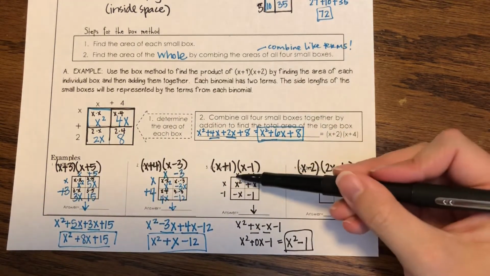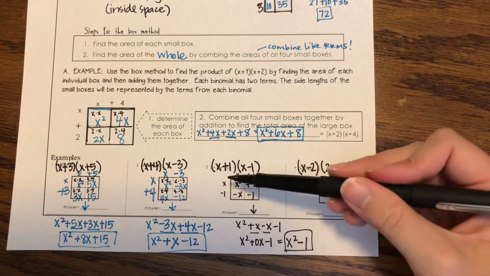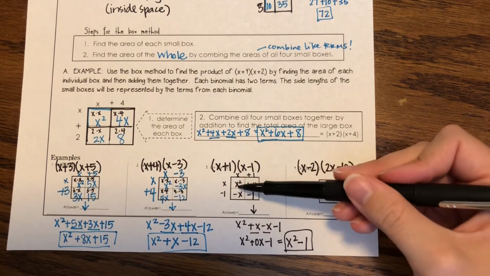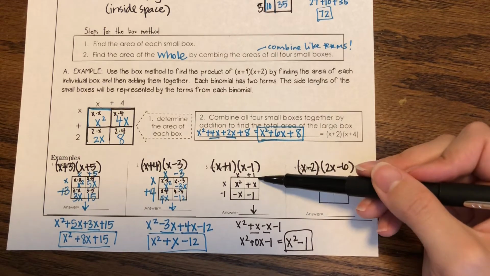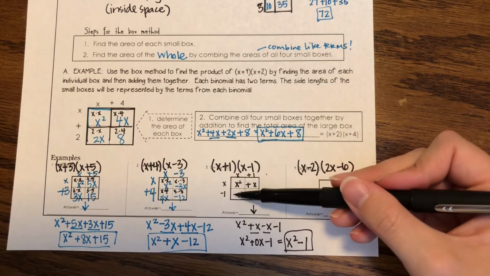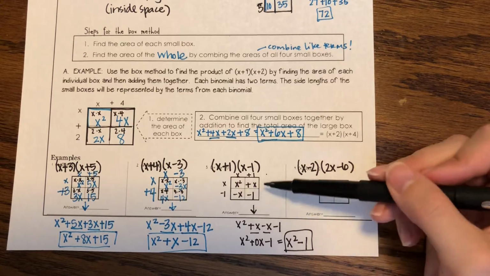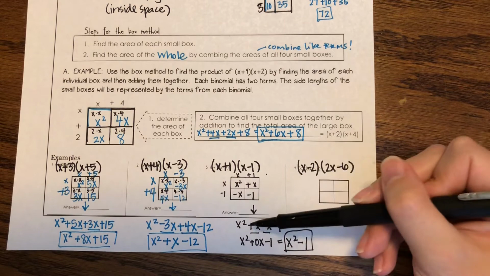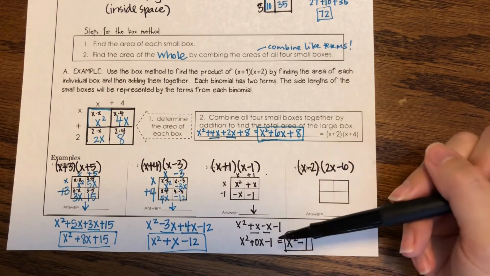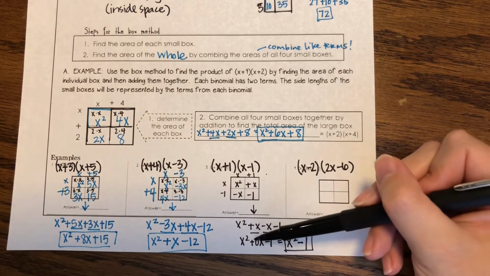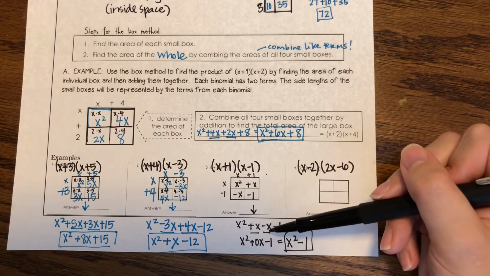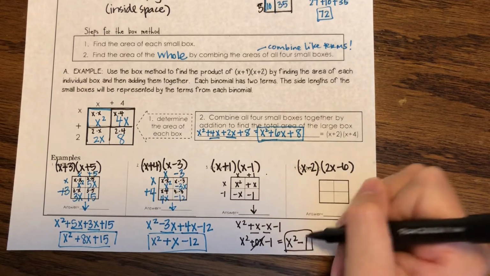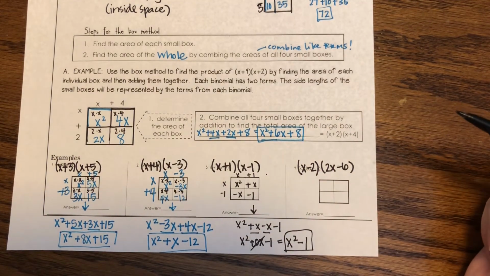Okay, so we should have done x plus 1 and x minus 1. We should have labeled our sides with those two binomials. Then we do x times x to get x squared, 1 times x to get positive x, -1 times x to get negative x, and then -1 times positive 1 gives us -1. We bring that all out: x squared plus x minus x minus 1. We combine our like terms. A positive x and a negative x give us 0x, and we don't need to write that. So I simplified it to x squared minus 1.